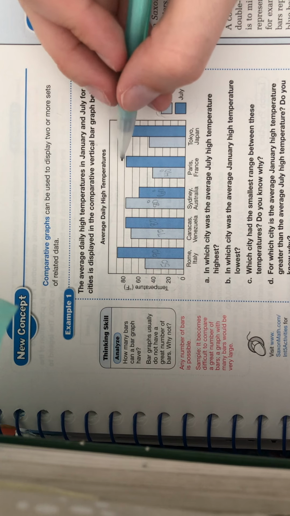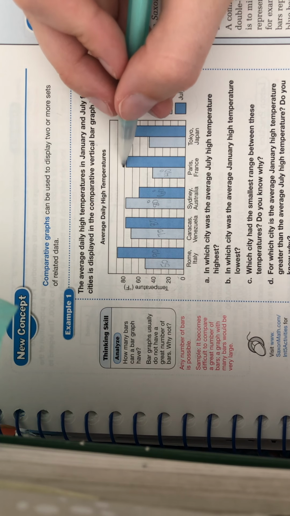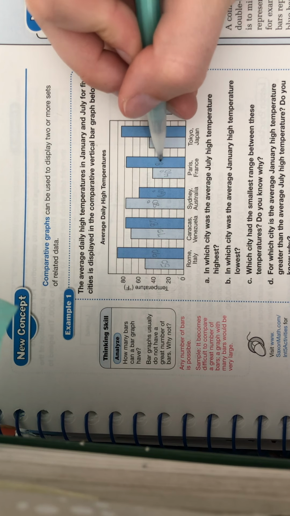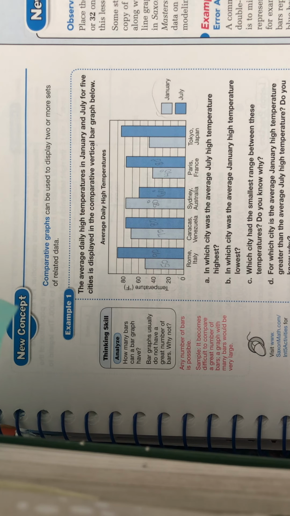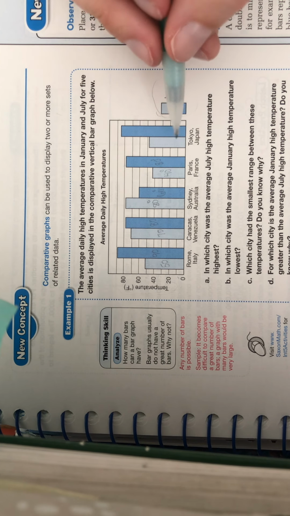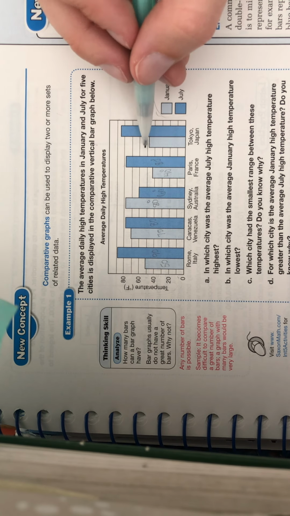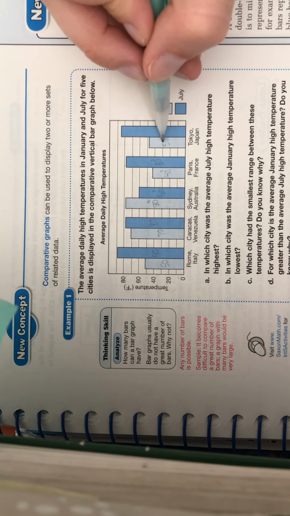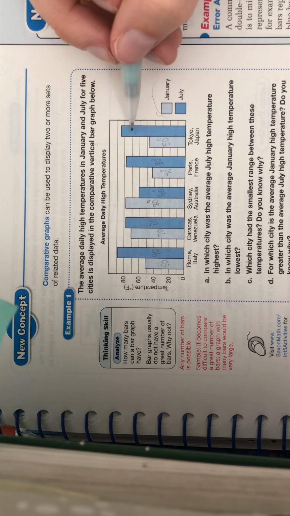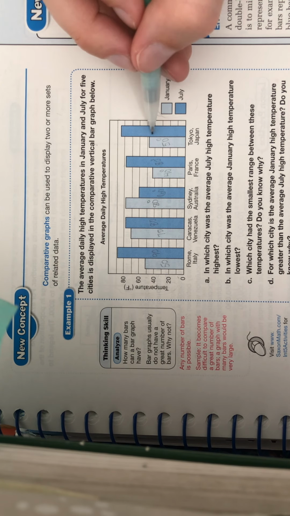In July, it was about, I'm just kind of rounding to 80. We're not far off from 80, so it's just easier to deal with a whole number. Then Tokyo, about 50 degrees in January. And for this one, I'll say 85.